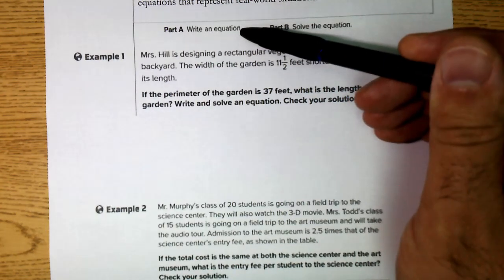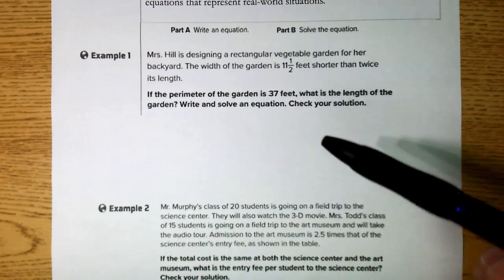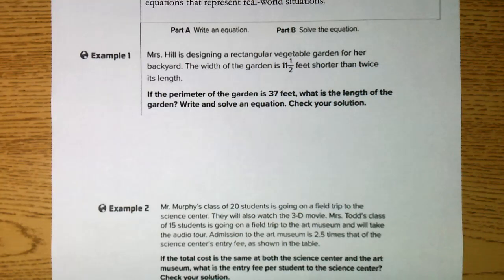You got to write the equation, then you have to solve it. So Miss Hill is designing a rectangular vegetable garden for her backyard. The width of the garden is 11.5 feet shorter than twice its length. So we're going to have to break all those words down, figure out what equation we're going to write.